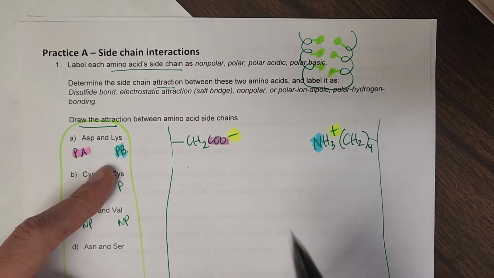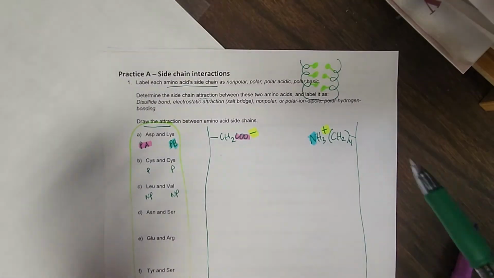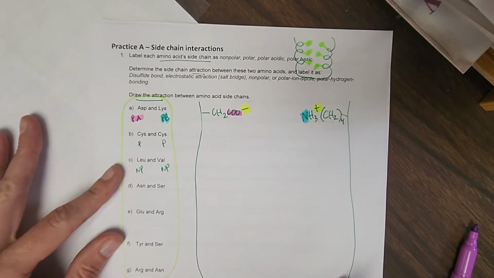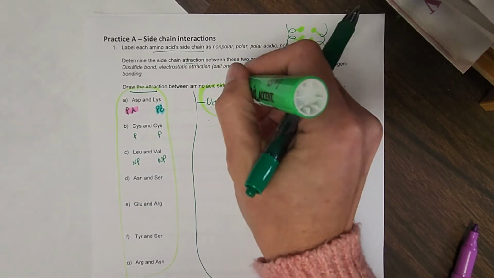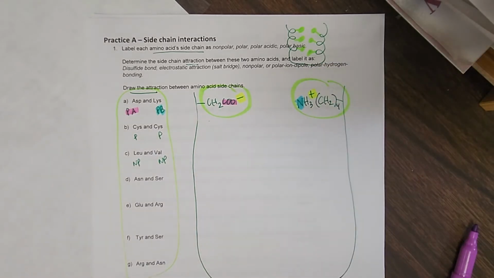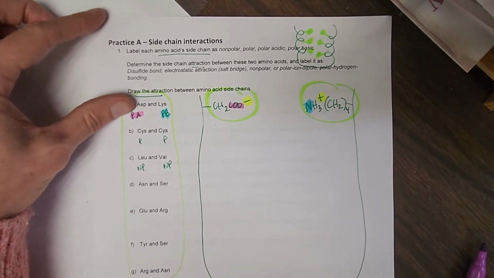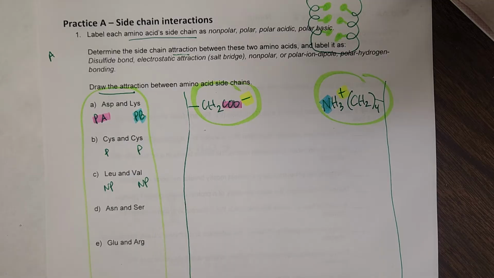All right, so I'm thinking about these two side chains that are reaching across this space, reaching across this protein backbone. And so I could take those and circle them and say, hey, here's a couple of side chains. Now, what's the strongest attraction between them? We have 4 attractions to choose from.